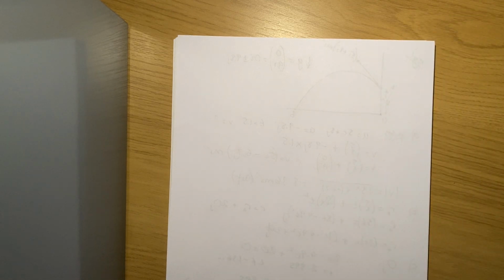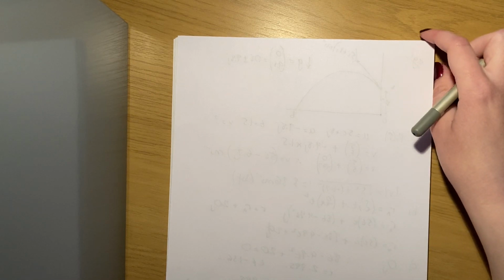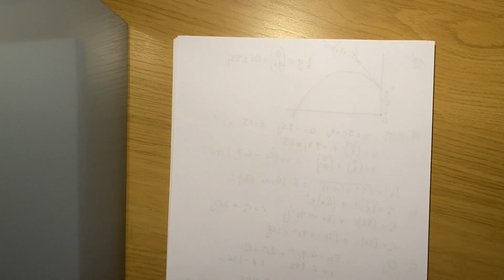So for the second part, we're going to look at variable acceleration in 1D. Now, we've done variable acceleration in one dimension, but what we haven't done is variable acceleration when we have more complicated derivatives and integrals.